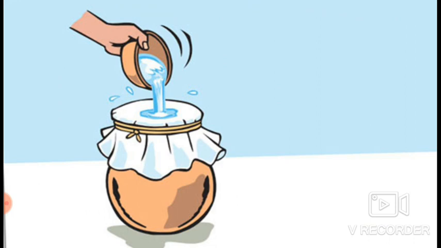Now students, we will take the third experiment. What do you see in the picture? We see a jar and a cloth is tied to it. You can also use a tea strainer and then you can pour the dirty water, that is muddy water.